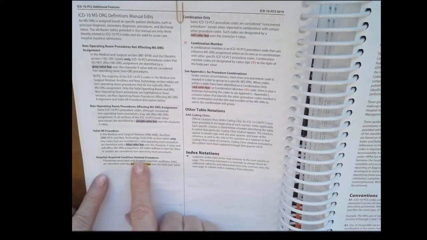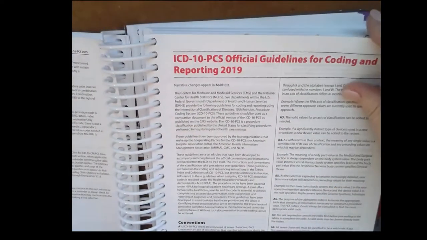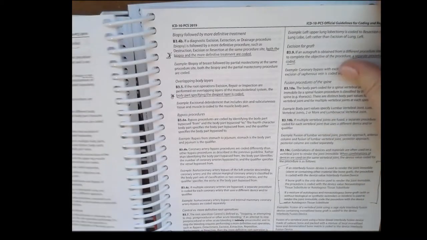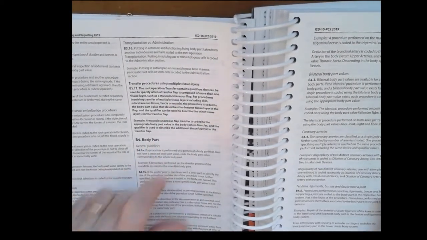For the hospital-acquired conditions I mentioned earlier, there is such a thing as a hospital-acquired condition-related procedure, so that if you've got a patient with a hospital-acquired condition and it requires a procedure, then that is a hospital-acquired condition-related procedure. And that is something that is in a yellow code bar in your code book. There's other annotations listed here I won't go over because we won't apply them very much. The guidelines are listed here. In the code book, you will see in a bold font those things that are new. For example, B17 is new for 2019. And there's other things as well.